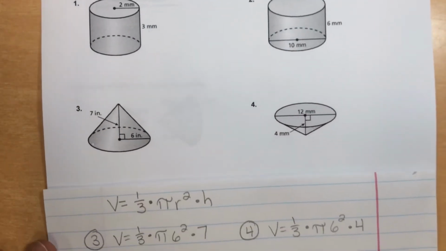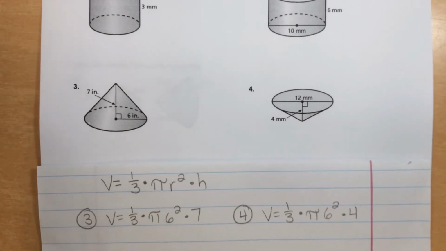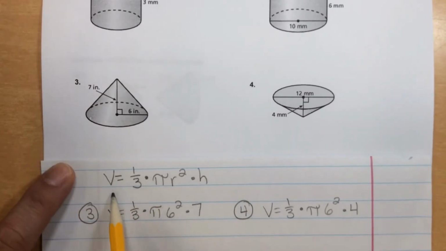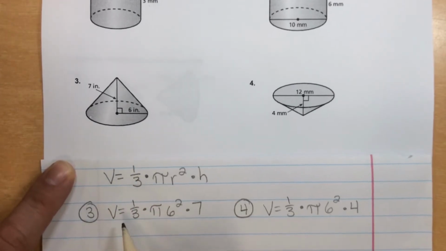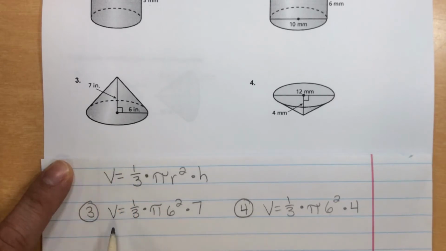For the next two, which are cones, we use volume equals 1/3 times pi r squared times h, just like we did with the pyramids and prisms, same with the cones and the cylinders. So 1/3 the volume. So for this number 3 here, it would be volume equals 1/3 times pi 6 squared, because the radius is 6, times 7, because the height is 7. Figure that one out. Remember, multiplying by 1/3 is the same as dividing by 3.